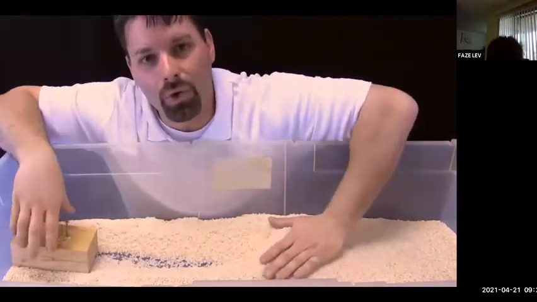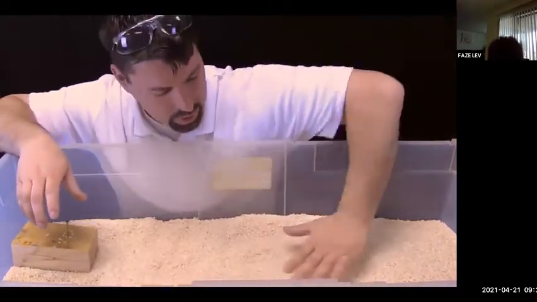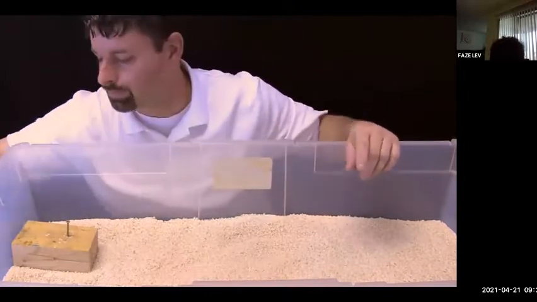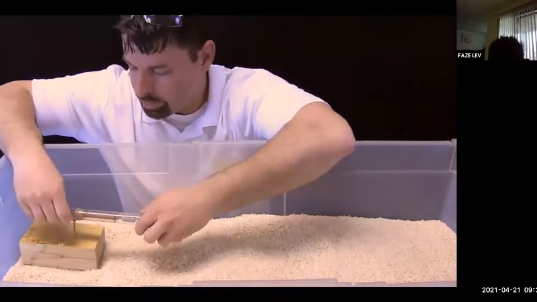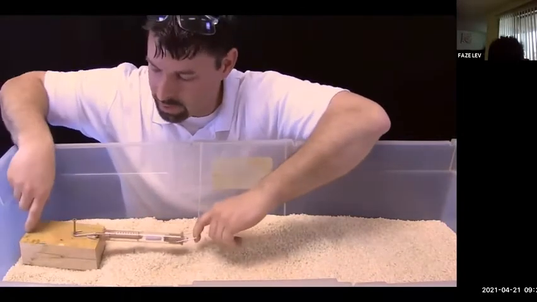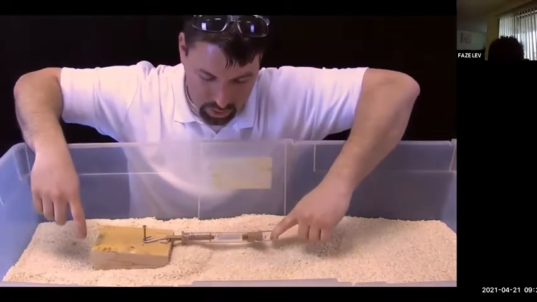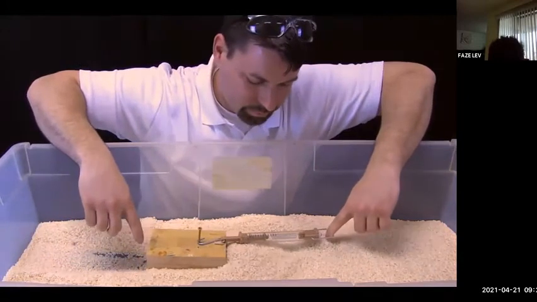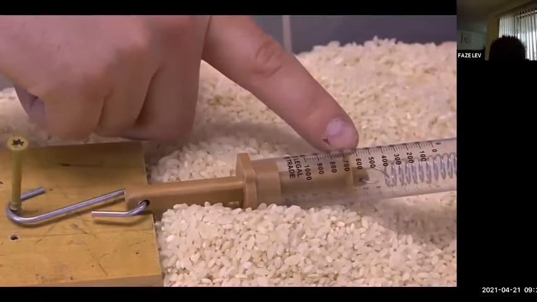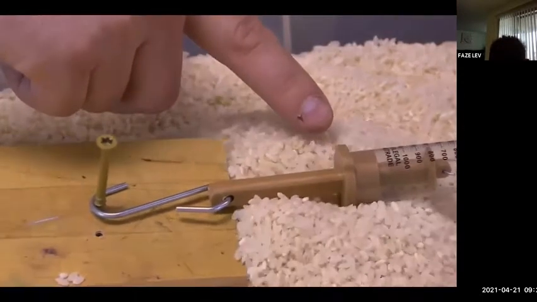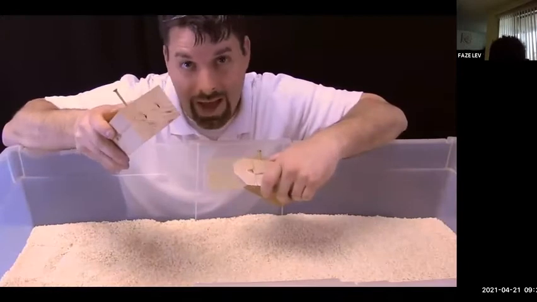Now, let's see what kind of force that takes as we push the block through the rice. I'll bring in my spring scale, put it onto my block, and I'll begin to pull. And as I pull, you can see I'm pulling about 600 grams with this flat block. So we've seen what our flat block can do.